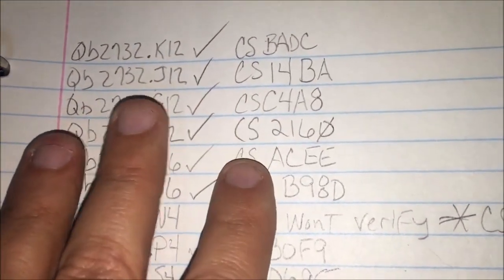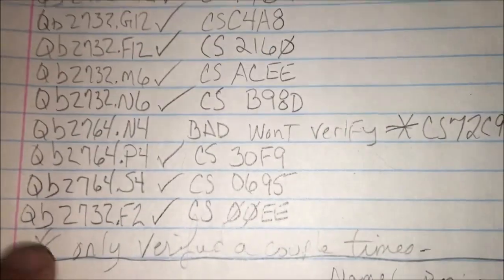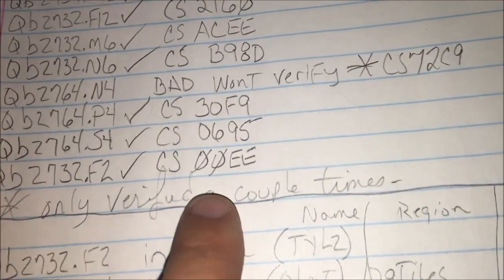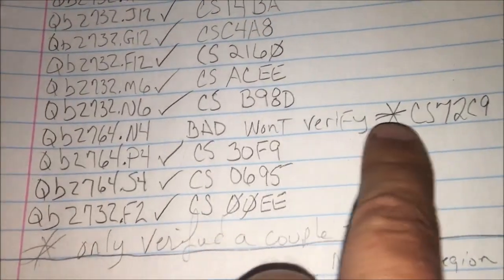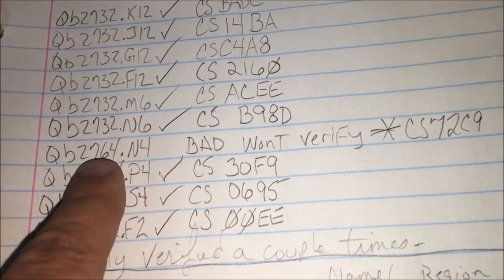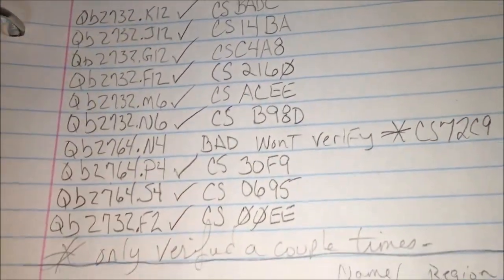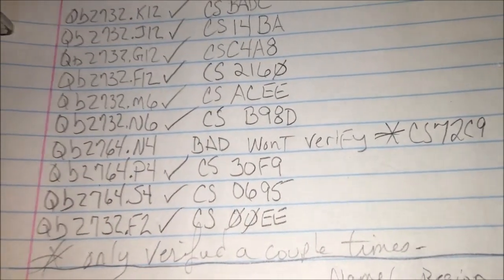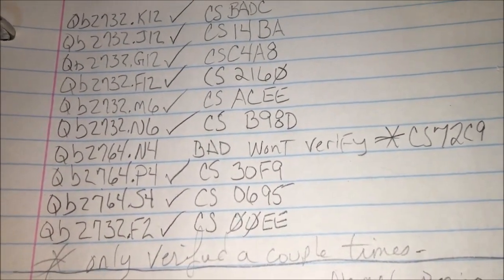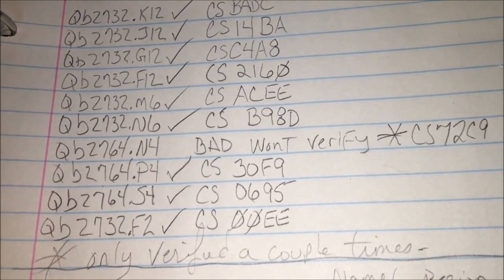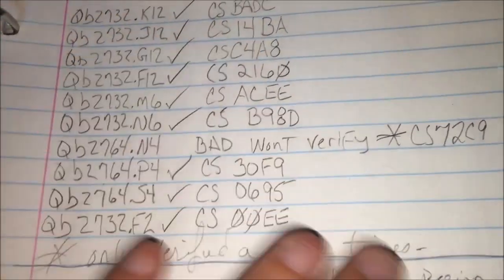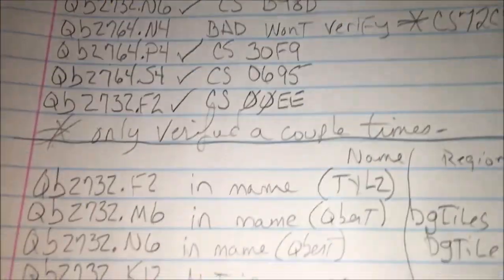And checksums, and then down here, like this one right here, it only verified a couple of times. It's a 2764 and it was really flaky. I couldn't really get it to be consistent with what my programmer would dump from the chip, and that one's just flaky right there.